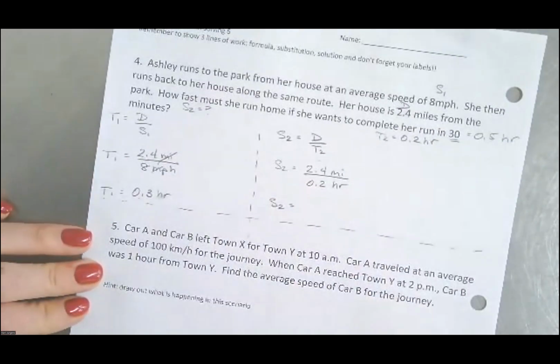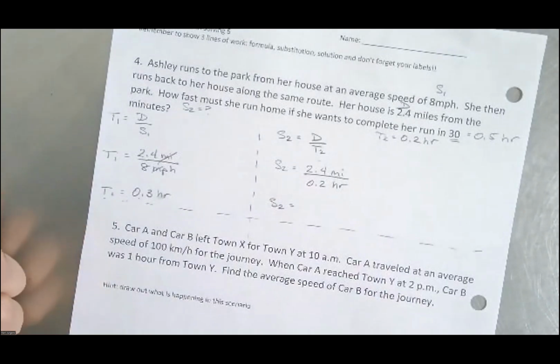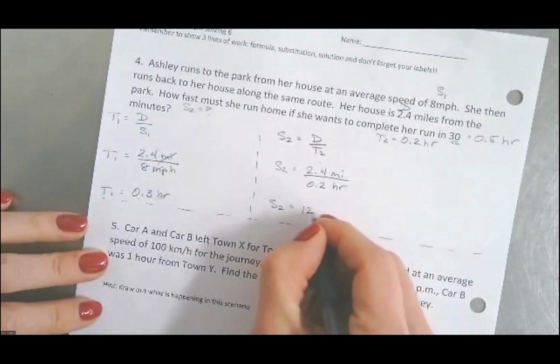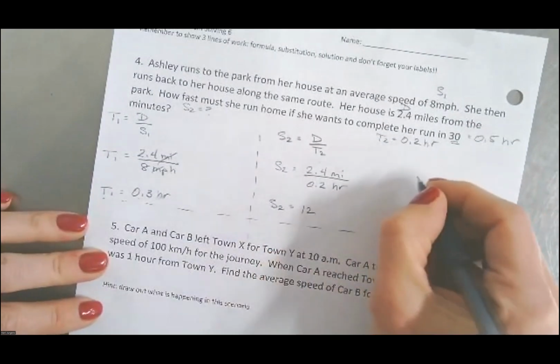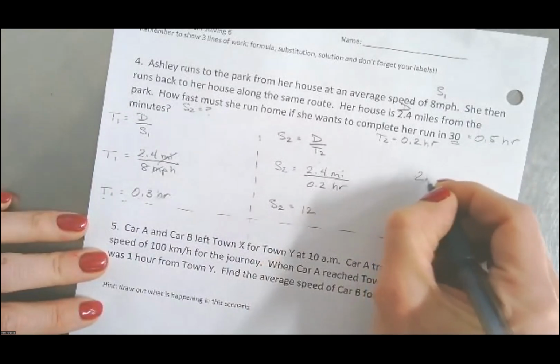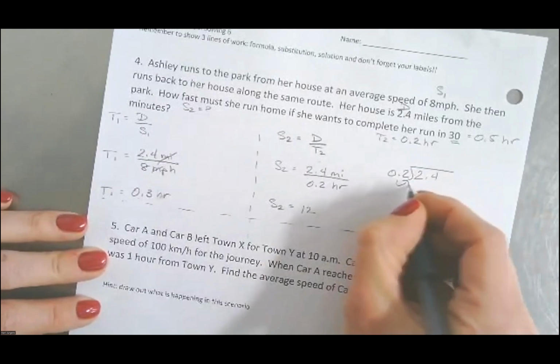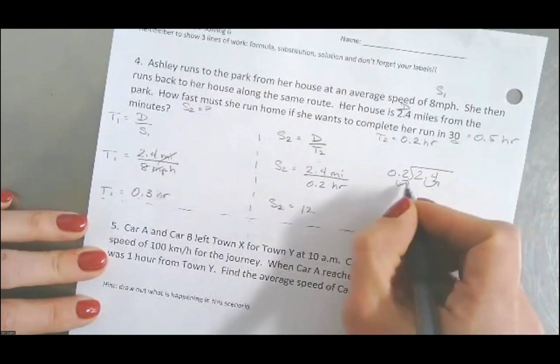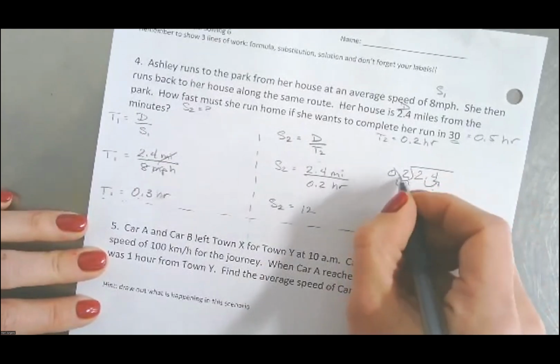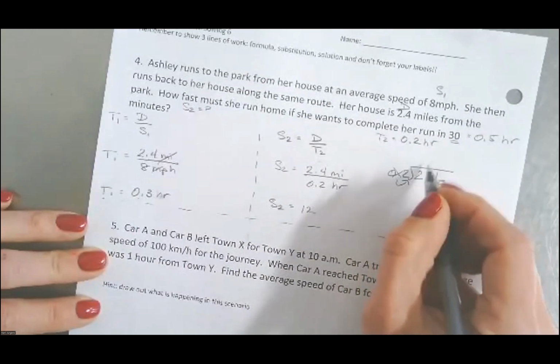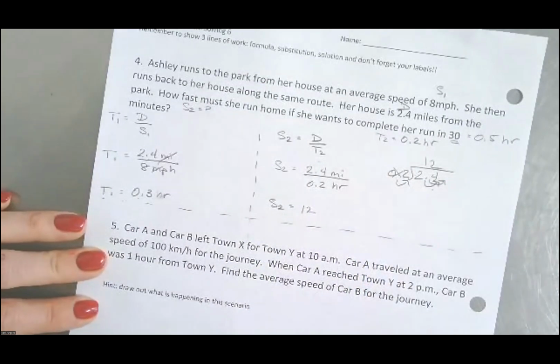What's 24 divided by 2, guys? 12. Like if we were looking at this, we would do 2.4 divided by 0.2, and we would move the decimal in the divisor so that we would have a whole number divisor, and we would move the decimal in the dividend the same number of places. So we're going to get 12.